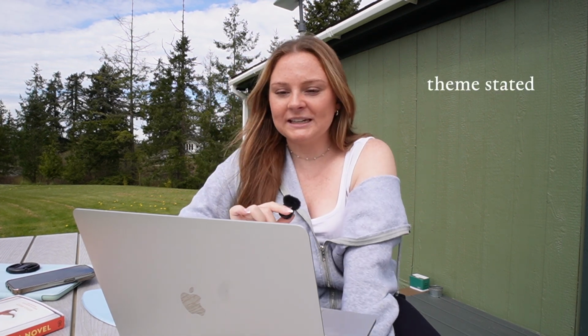Number 2, theme stated. This is going to be the first 5 to 10% of your novel, somewhere in between that realm. Not always in that realm. It can be 1% to 10%. It kind of fluctuates, but generally it should be about 5 to 10% of your novel that this needs to be addressed. But this is literally the core of your story. This is what is your hero going to discover about themselves, or what is the lesson they need to learn? What does your character need that this story is going to give them?